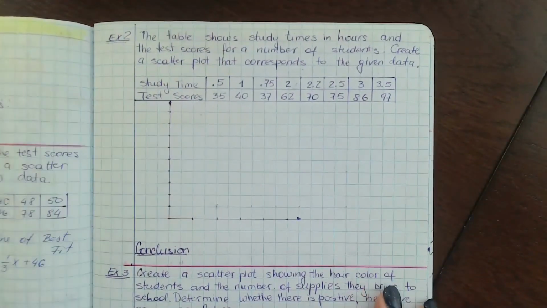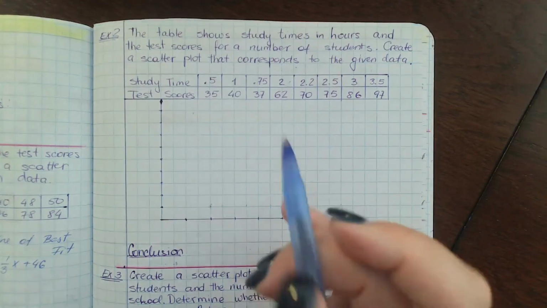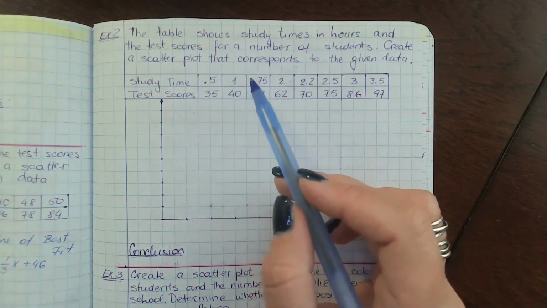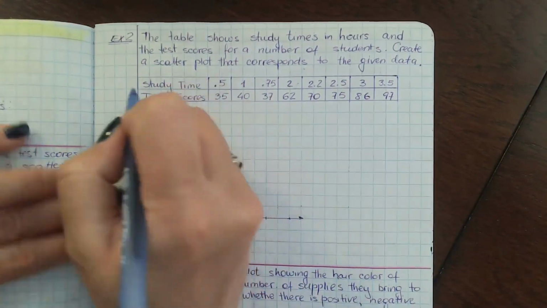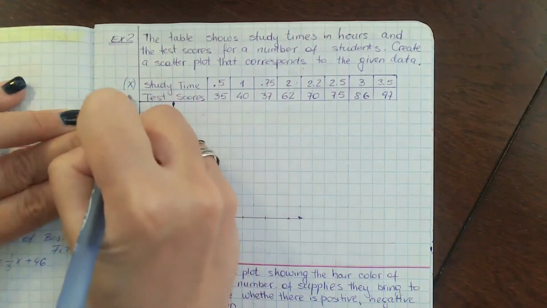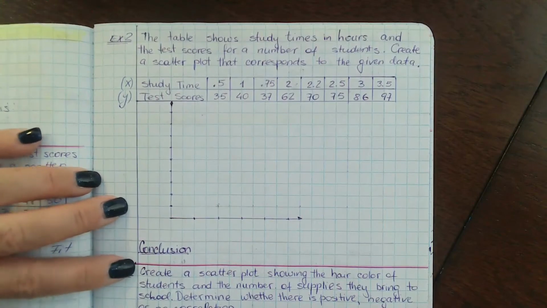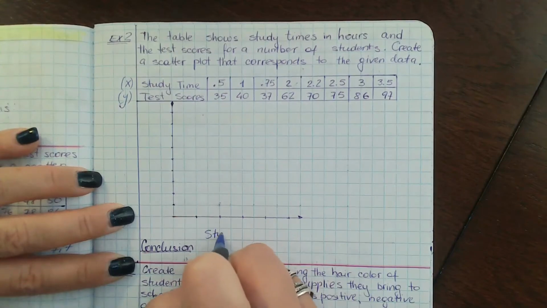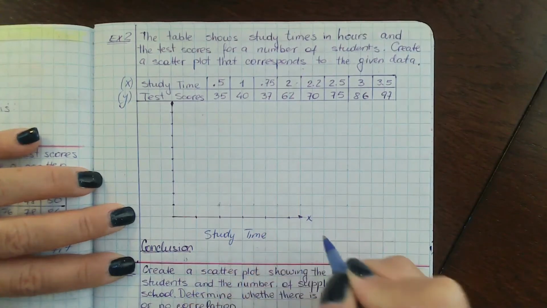Let's see another example. This table shows study times in hours and the test scores for a number of students. So very similar example, but this time instead of minutes, we have decimal numbers showing the study time in hours. Create a scatter plot that corresponds to the given data. So I'm going to use my study time again for x-axis and the test scores on y-axis. So first step that I have to do is label the axis. In other words, I have to tell what this graph is about. It's about study time and test scores.